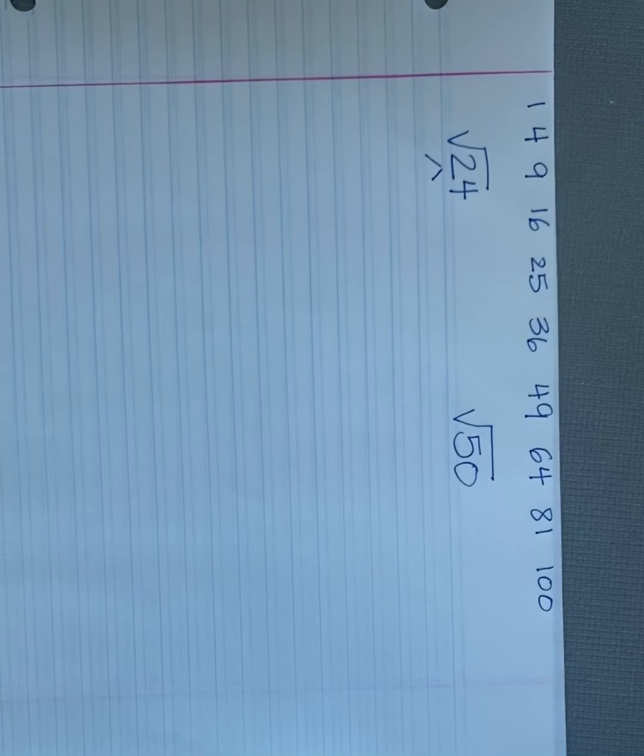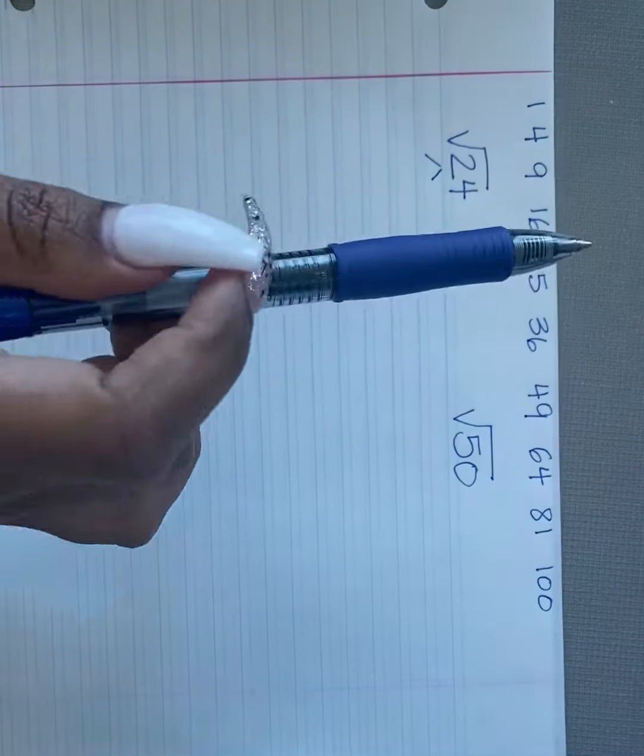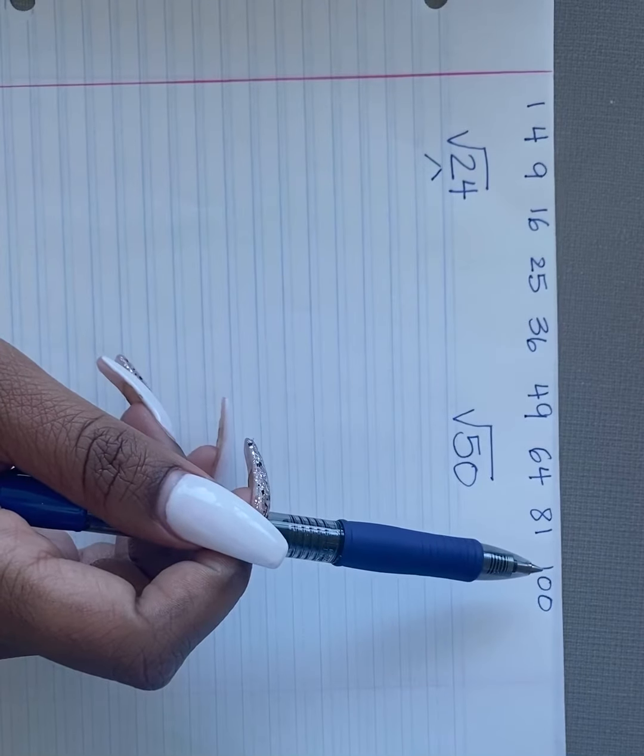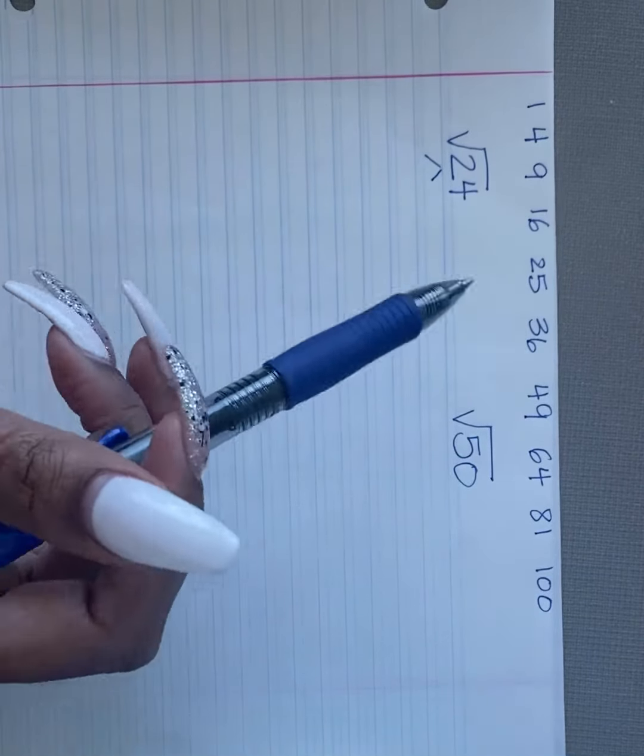Hey everyone, so this video is going to walk you through how to simplify a radical. I started off by writing all my perfect squares at the top. So just a reminder, a perfect square is the result of something times itself, right?